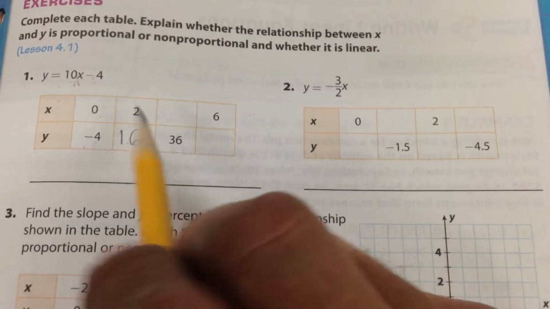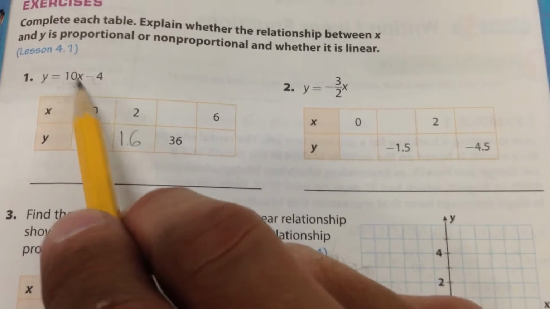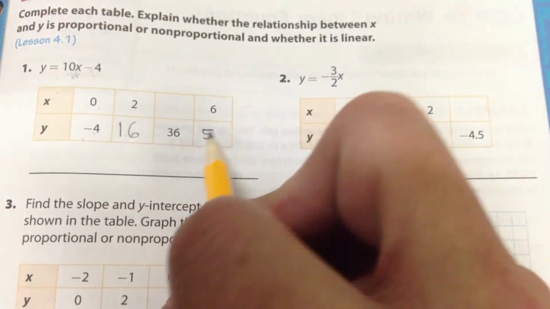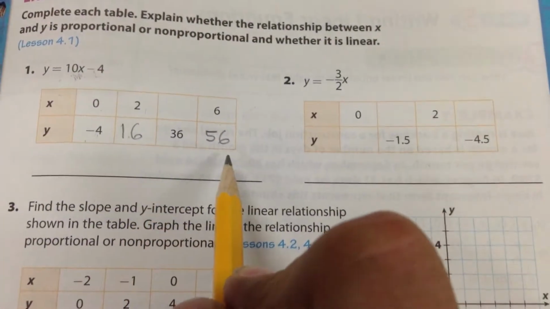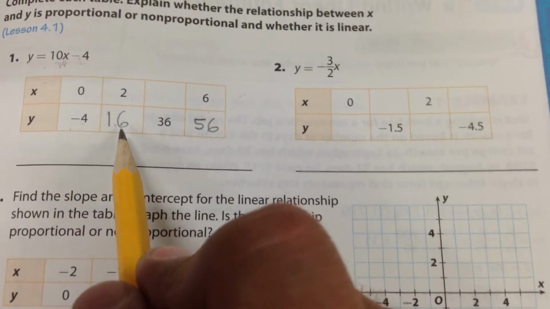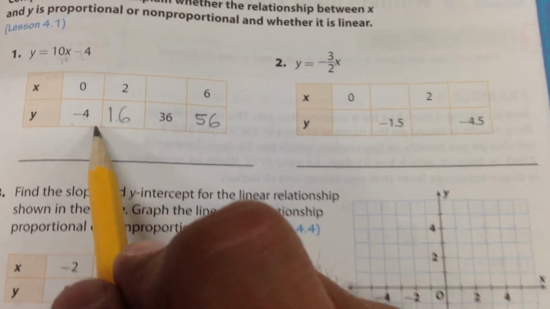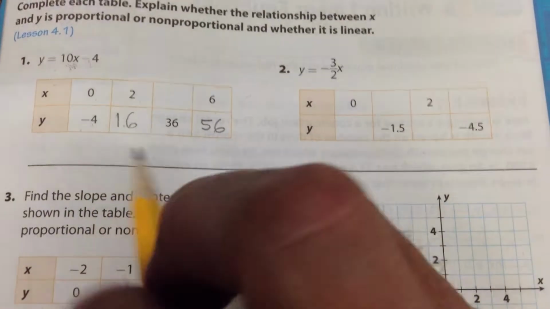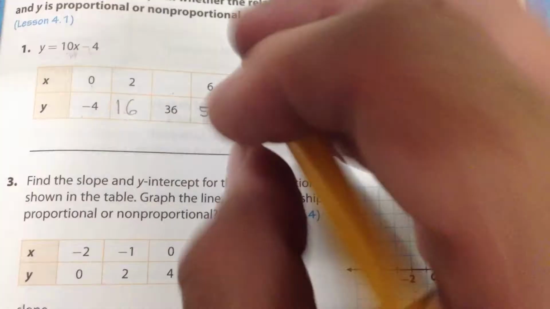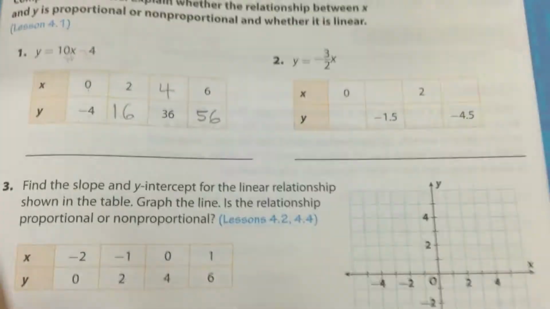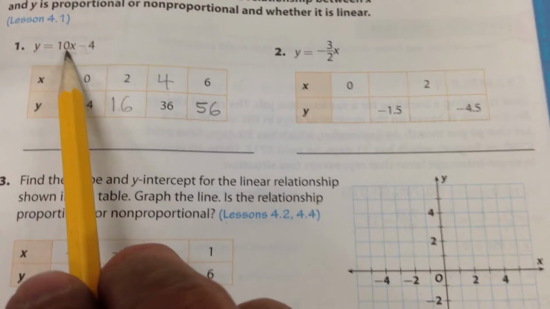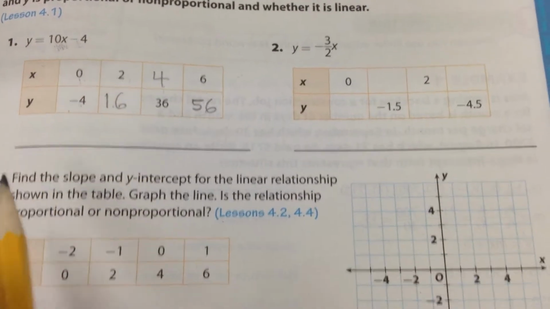10 times 2 is 20, minus 4 is 16. Then I'm going to skip this one. 10 times 6. So the 6 is my x, 10 times 6 is 60, minus 4 is 56. And I can see there's a pattern here. Minus 20, and then this is actually minus 20, because down to 0 would be 16, and then 4 more. And I should be able to see the pattern up here. 0, 2, blank, 6. Well, yeah, that's got to be the 4. And then maybe I check it just to make sure. I put the 4 back up in here. 10 times 4 is 40, minus 4 is 36.